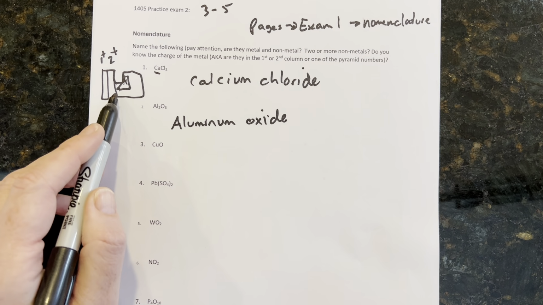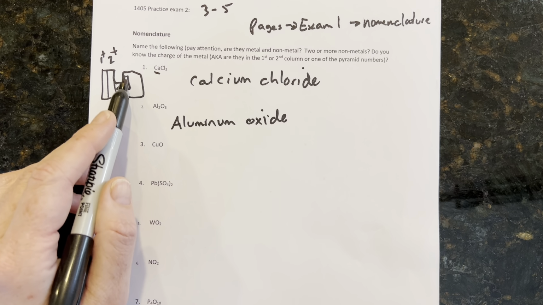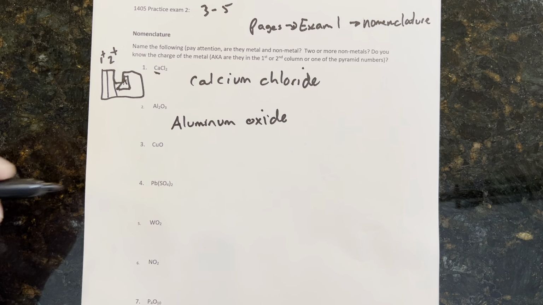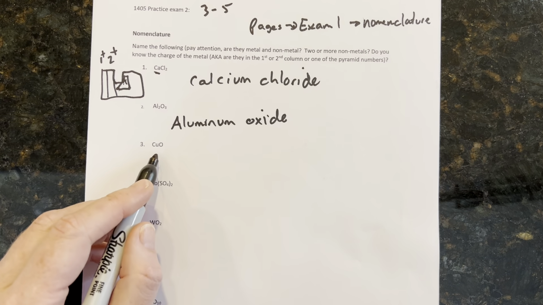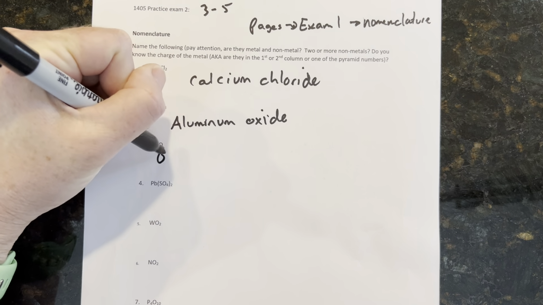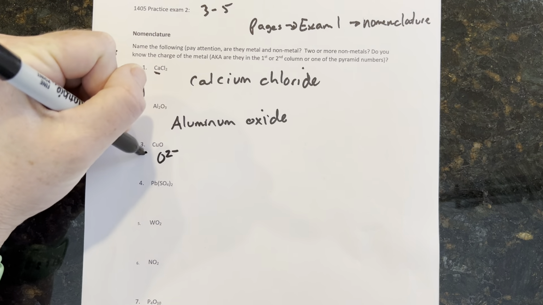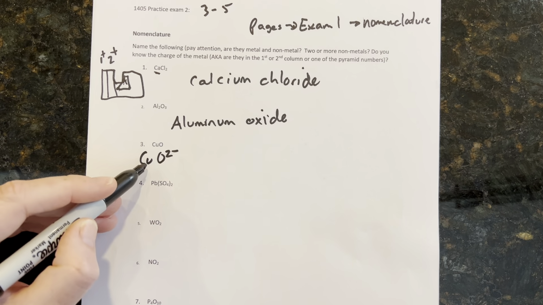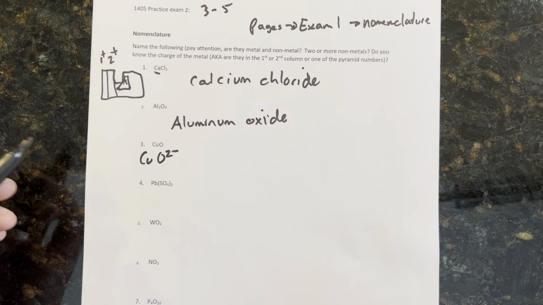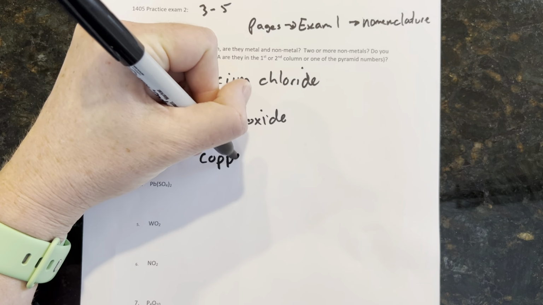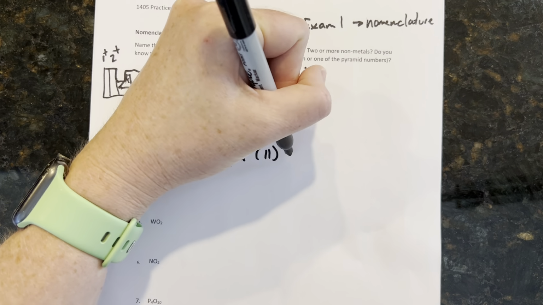Now we get to copper. Copper is not in that triangle that we have. Copper is over here in the transitional metal area. And because of that, we don't know its charge. Therefore, we have to figure it out. We can figure it out because we know oxygen has a 2- charge, and we know that there's only 1 copper. So we can figure out the charge that copper must be in order to cancel out that 2-. It must be 2+. And that's why this is copper 2 oxide.